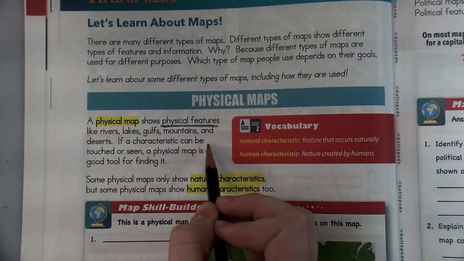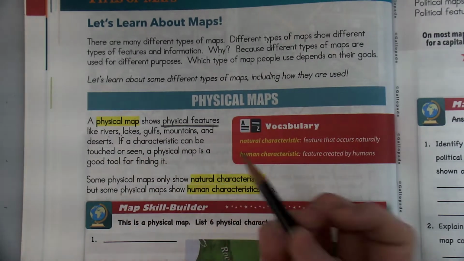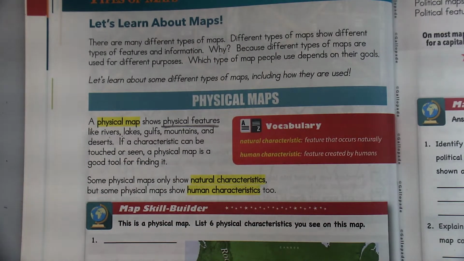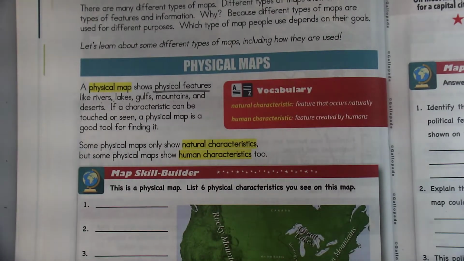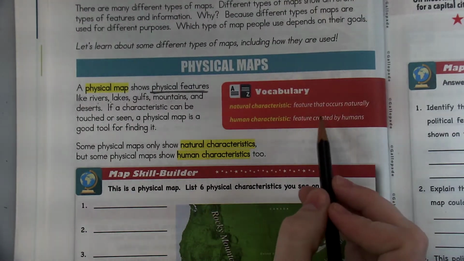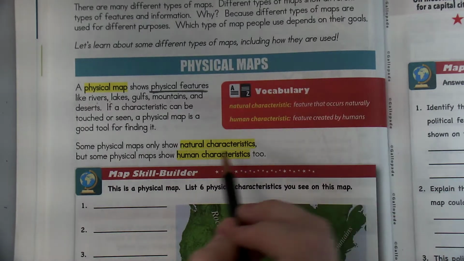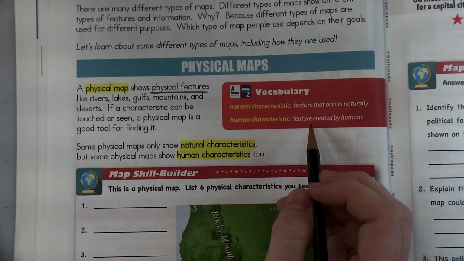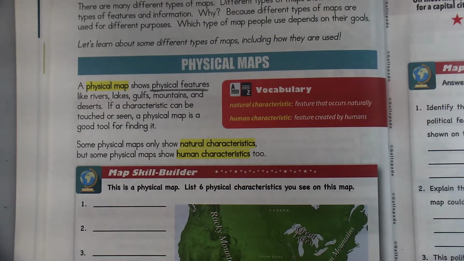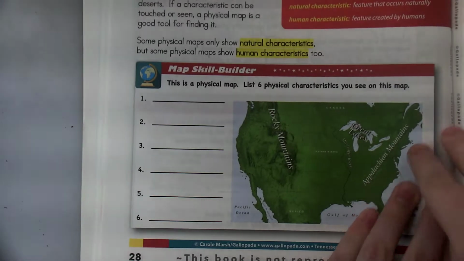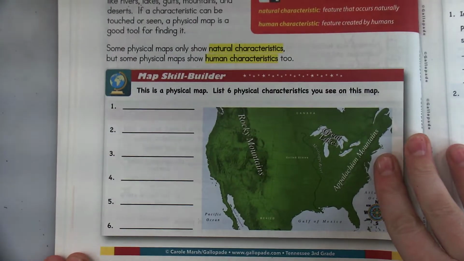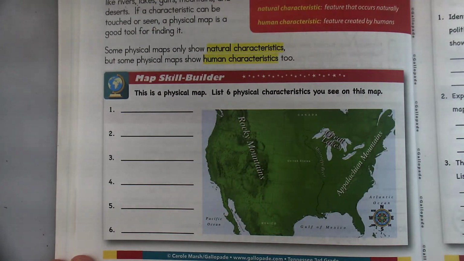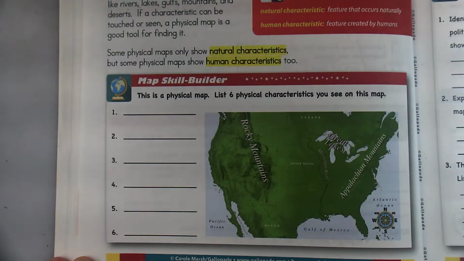If a characteristic can be touched or seen, a physical map is a good tool for finding it. Some physical maps only show natural characteristics, which are features that occur naturally. But some physical maps show human characteristics too, which are features that were created by humans. So we're going to do a few of these together. This is a physical map. List 6 physical characteristics that you see on this map.